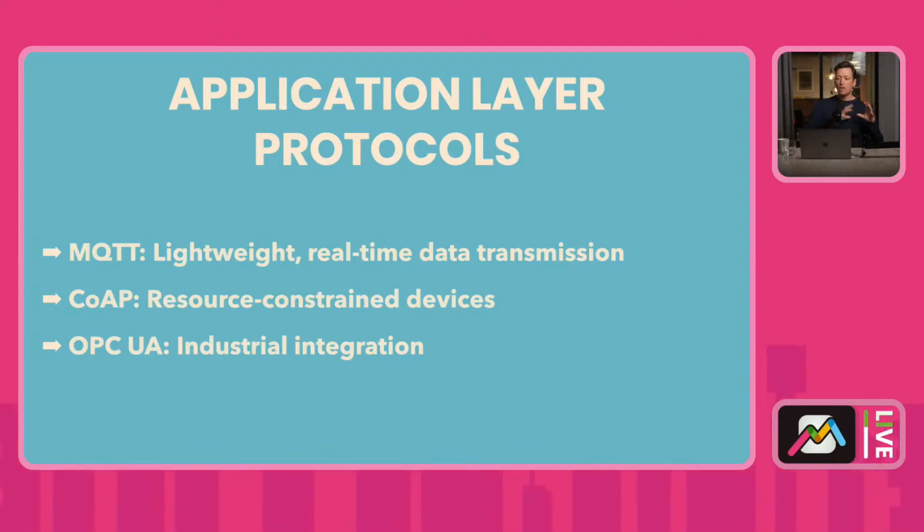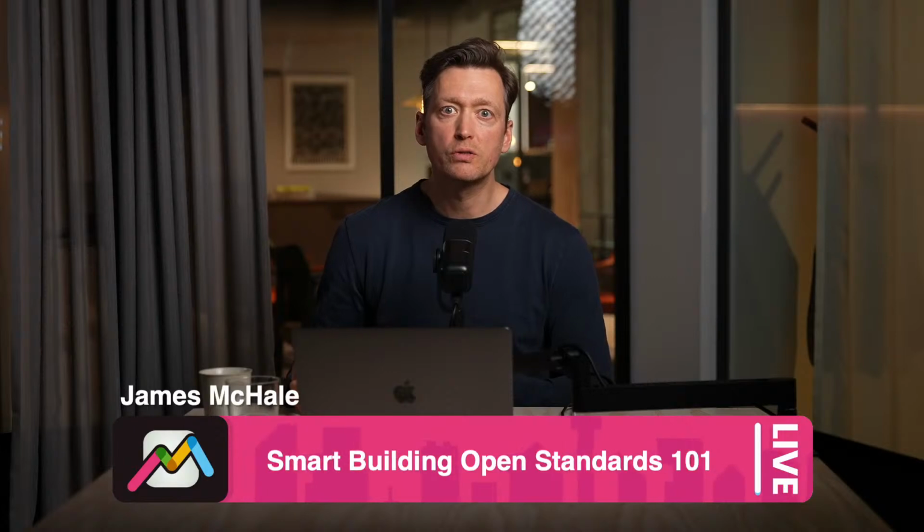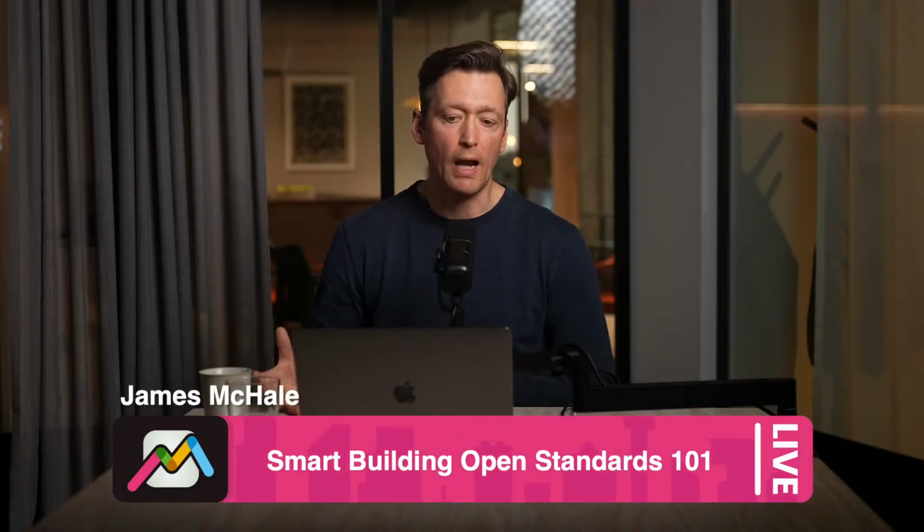So whilst building automation protocols like BACnet handle that kind of device-to-device communication within building systems, application layer protocols are the ones that operate at that higher level. On that previous graphic I showed, the data and application layer. And they're responsible more for formatting and translating data between applications, often across different networks or to the cloud.